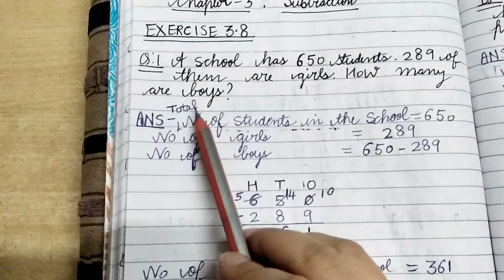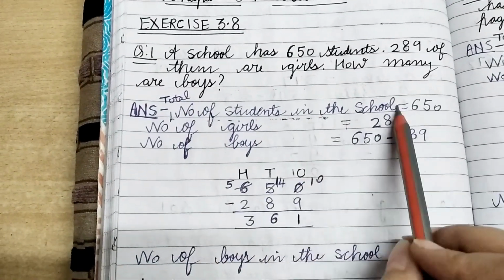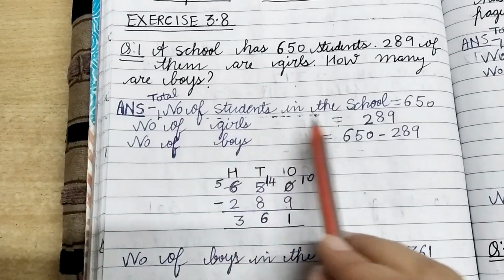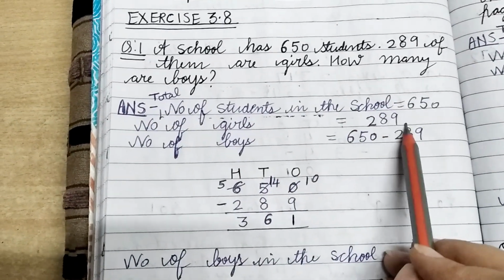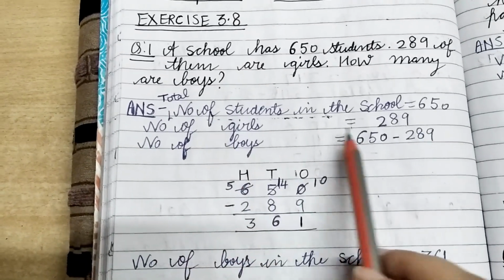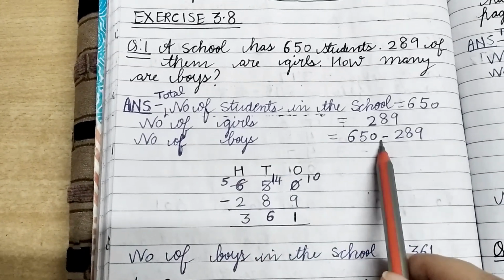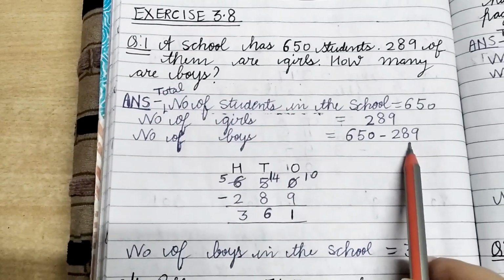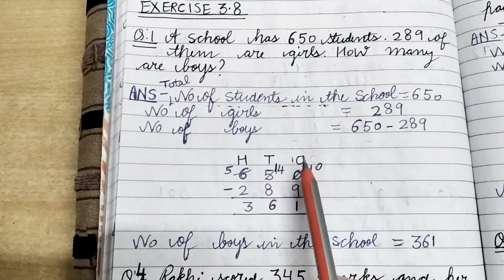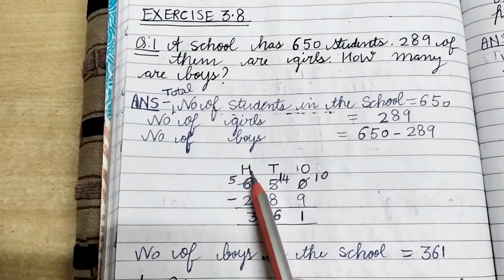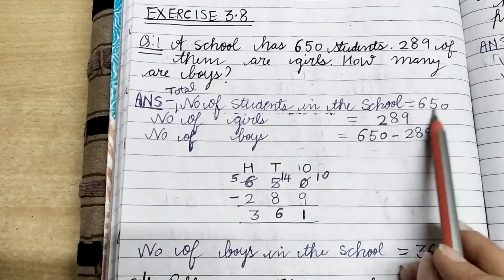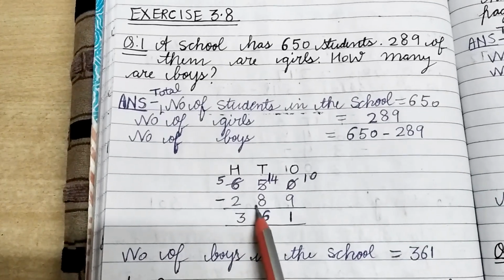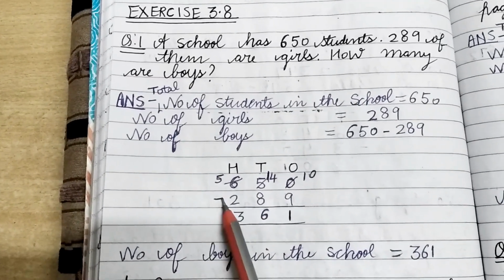So you will write down total number of students in the school is equal to how many? 650. Now number of girls is equal to 289. Number of boys is equal to 650 minus 289. The bigger number minus the smaller number. Okay. Again you will mark the places. Ones place, tens place, hundred place. And now you will place the greater number on top. 650 followed by the smaller number 289. Draw these two lines, put a minus sign here.